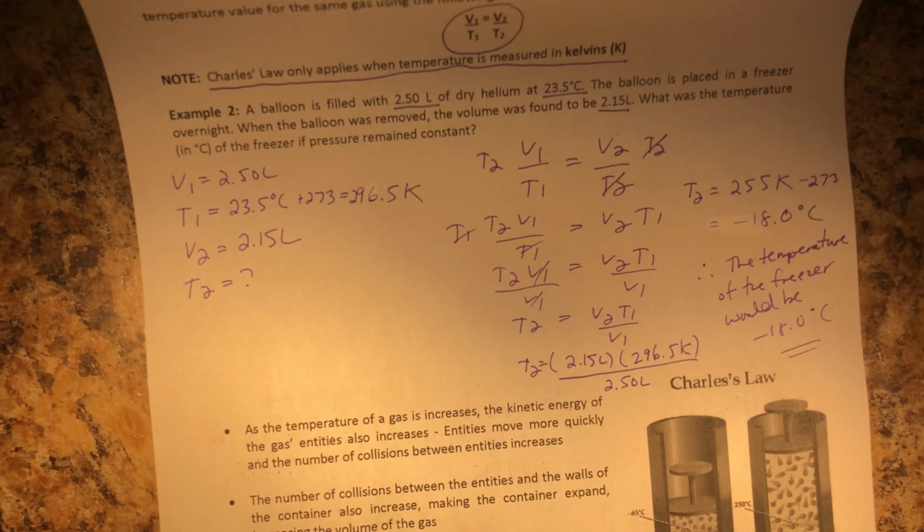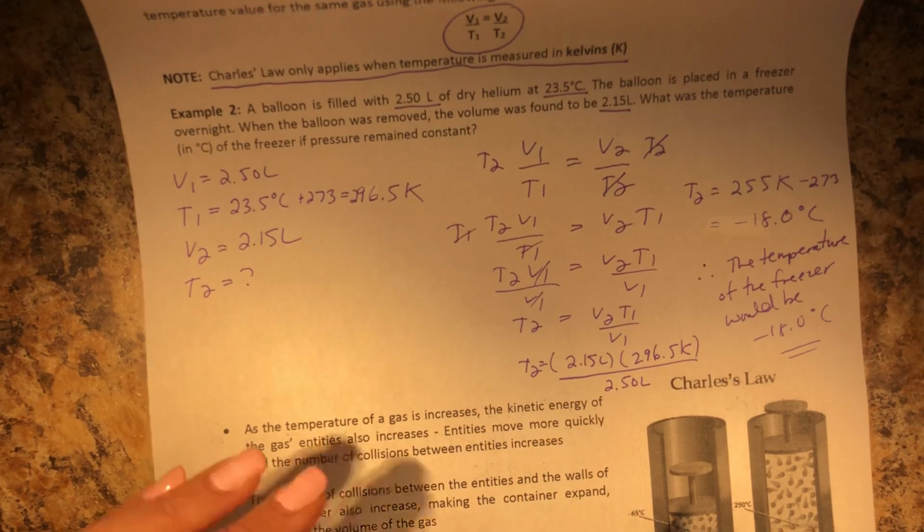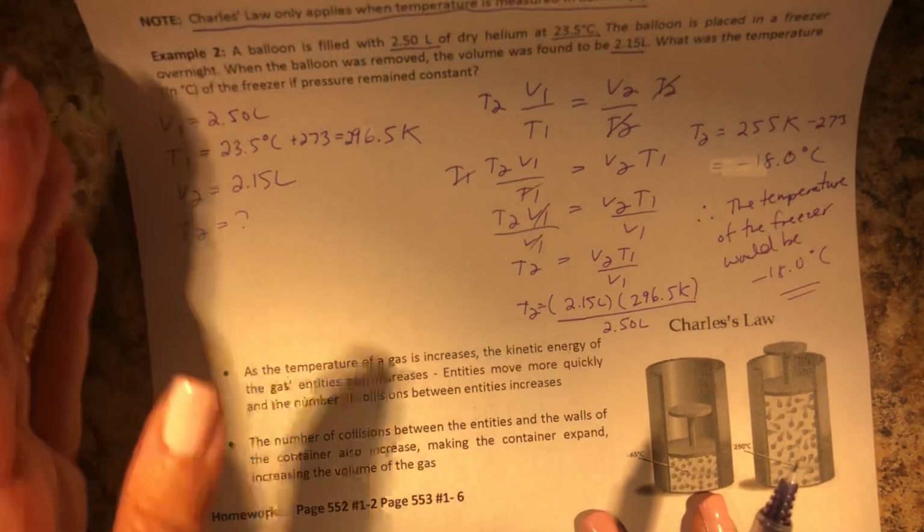So a couple more points on this. As the temperature of a gas increases, the kinetic energy of the gas entities also increases. The entities move more quickly, and the number of collisions between the entities increases. And the number of collisions between the entities and the walls of the container also increases, making the container expand, increasing the volume of the gas.